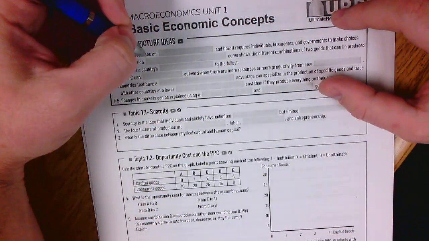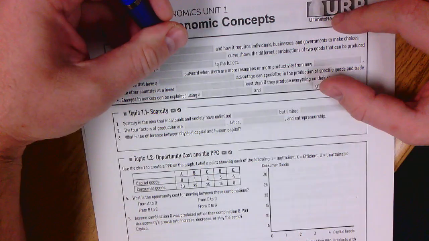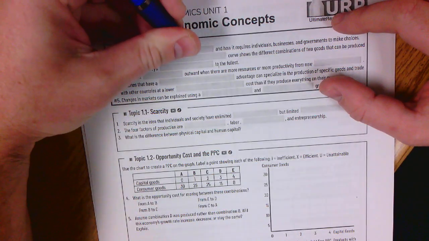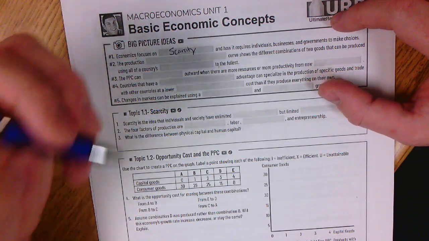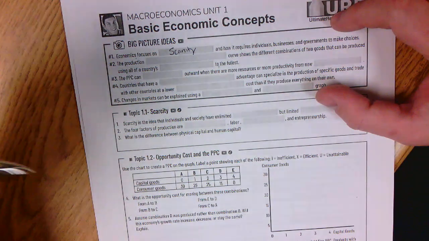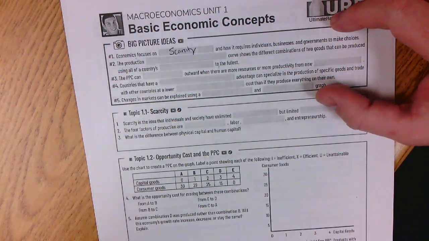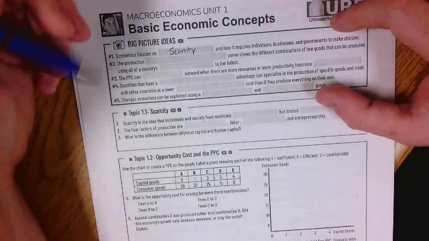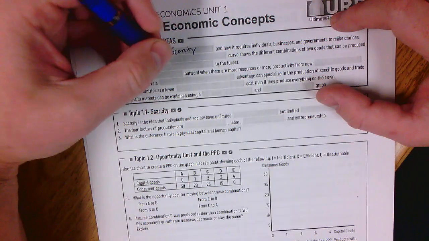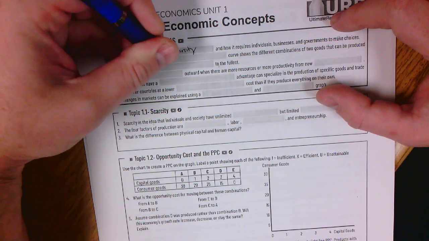So for Unit 1 here, it's just kind of going over some of the basic terminology. If we're looking at economics and what it's all about, we're looking at this issue of scarcity, and how we have limited resources but unlimited wants and needs, so we've got to make decisions on how to deal with these scarce resources. One of the tools that we use for this is our production possibilities curve.